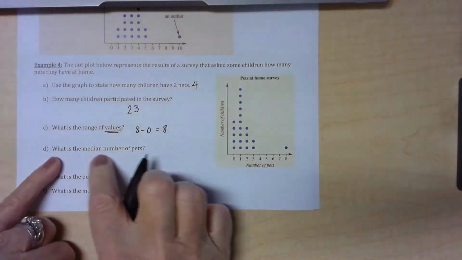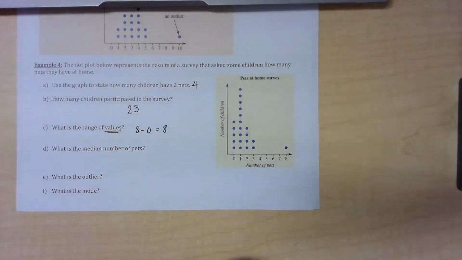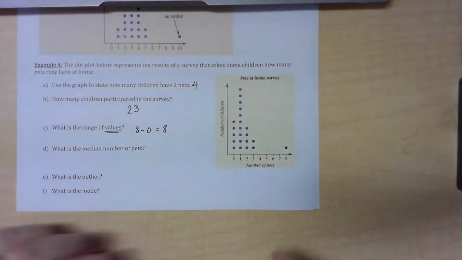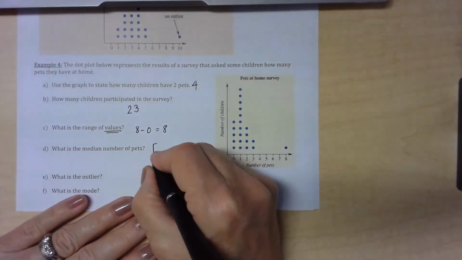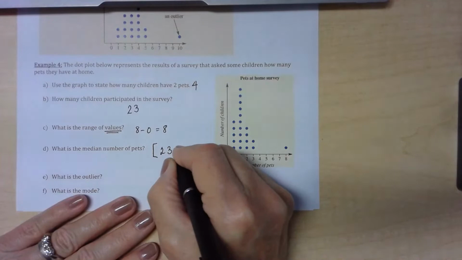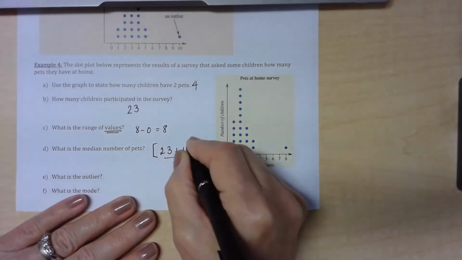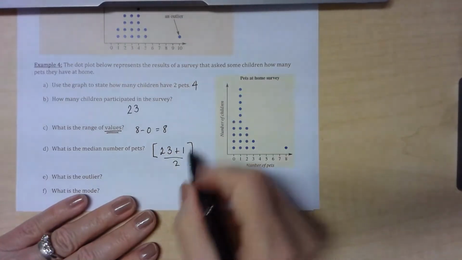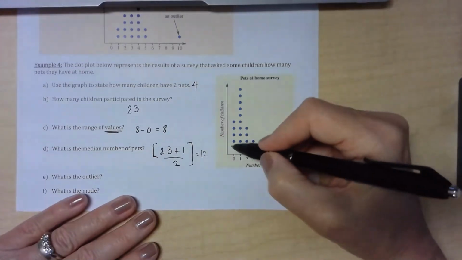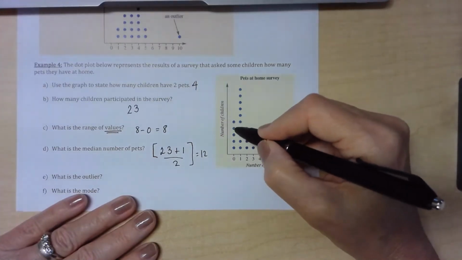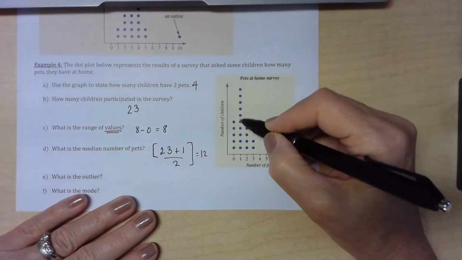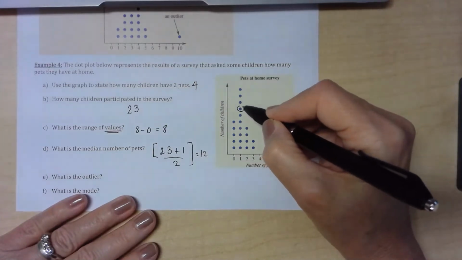It says, what's the median number of pets? Well, if there's 23, then I'll give you a little trick to find the middle. I do 23 plus 1, and then I divide that by 2. So 24 divided by 2 is 12. So I go 1, 2, 3, 4, 5, 6, 7, 8, 9, 10, 11, 12. It's the 12th score that's in the middle.